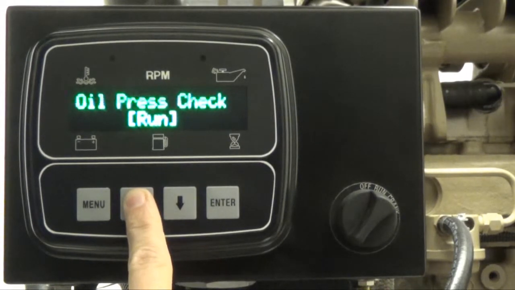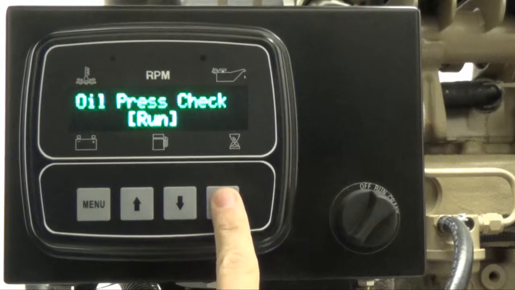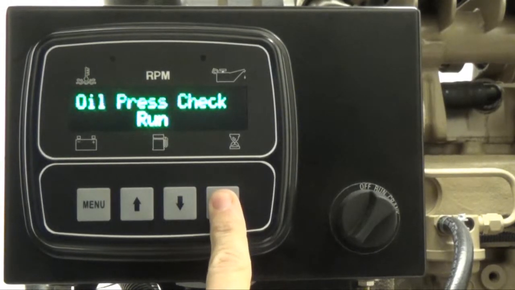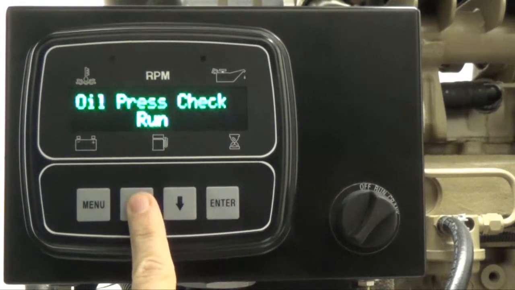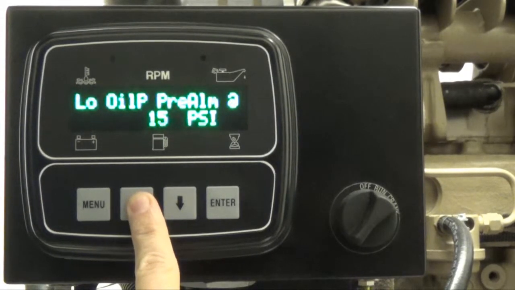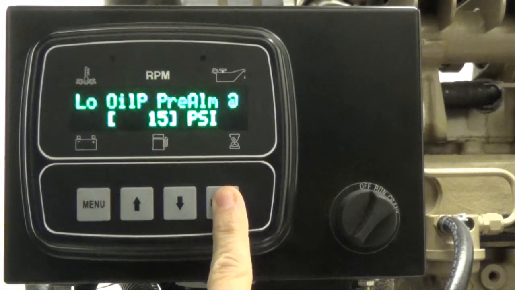In this video, the operator chooses to set the oil pressure check to run. To do so, press Enter when you cycle to the Run option and the brackets will disappear. Press the up arrow button again to set the low oil pressure pre-alarm. To set the low oil pressure pre-alarm, press the Enter button and brackets will appear around the current PSI value, which in this case is 15 PSI.